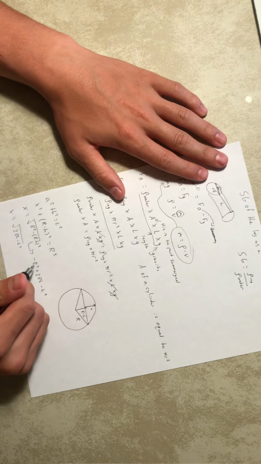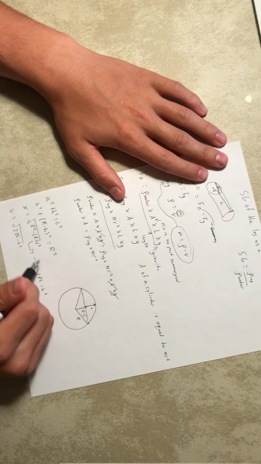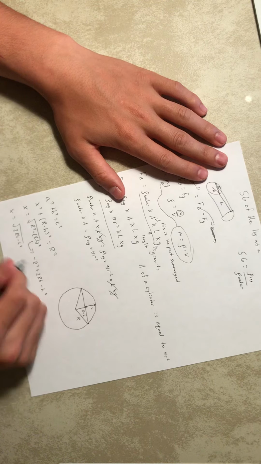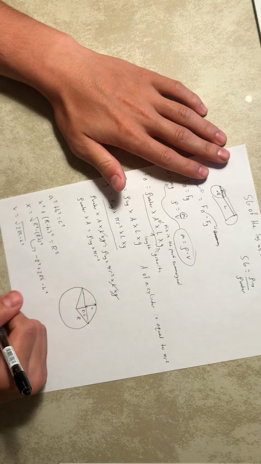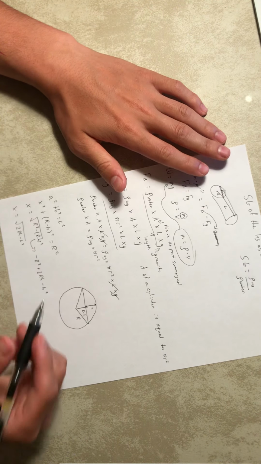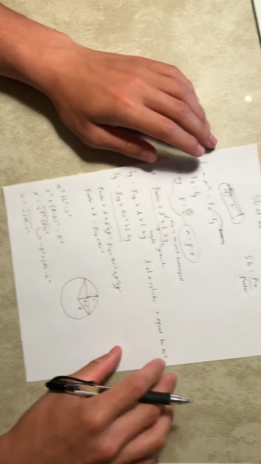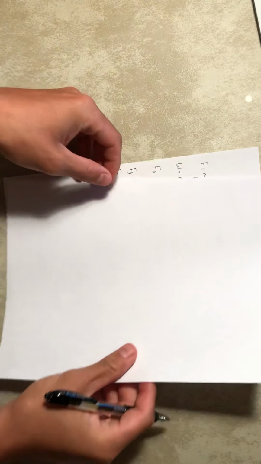What happens is these r squares subtract and they end up going away. So the next part is we want to find the area of a triangle, which I am going to grab another sheet of paper for because I am running out of room. I'm going to move this one over here.